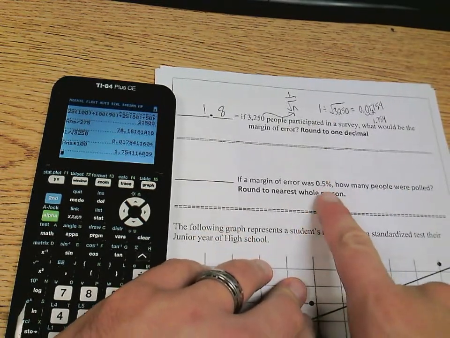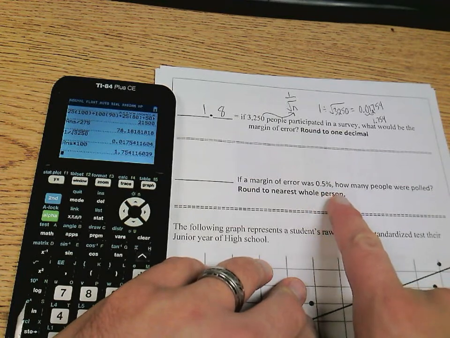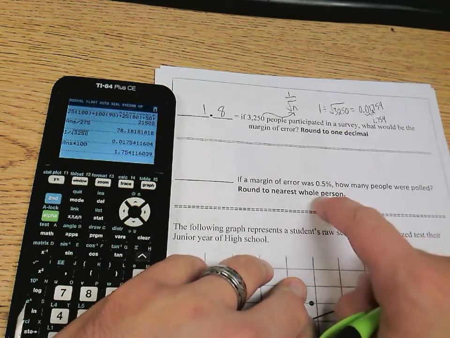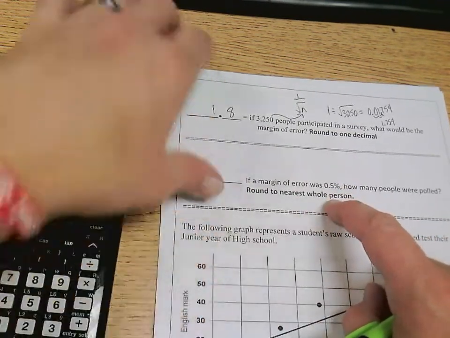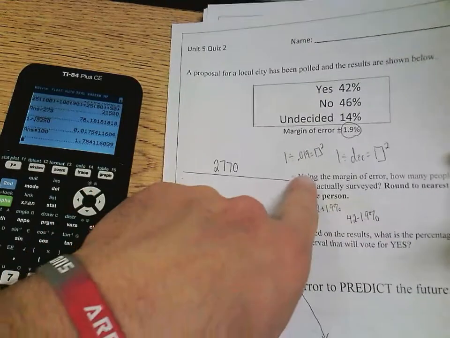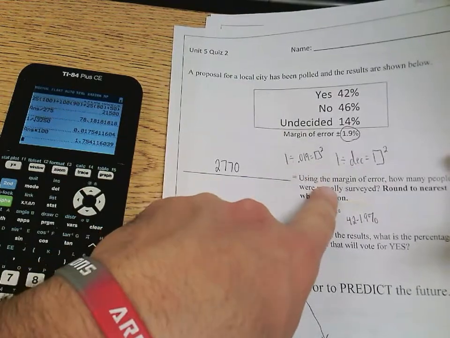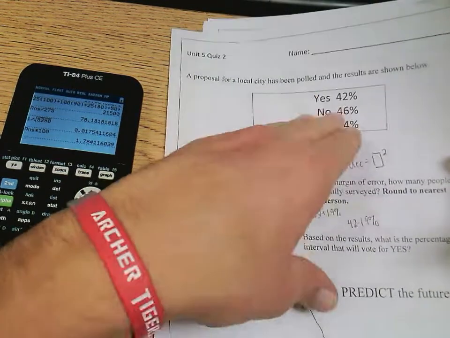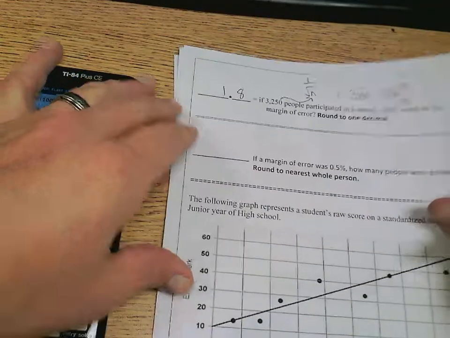Now, if the margin of error is 5% or 0.5%, how many people were polled? You'd be surprised how many people screw up on this. Guys, this question is no different than the very first question, which was this right here. You're doing the same exact thing. The difference is it's just not a part of a little setup here. I just gave you an individual question.